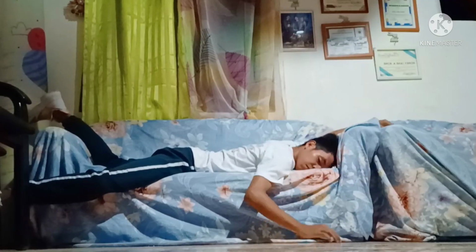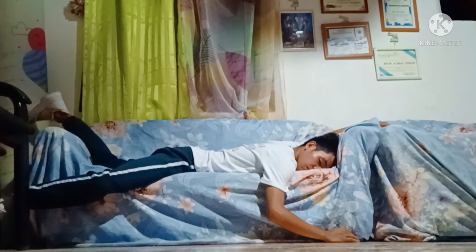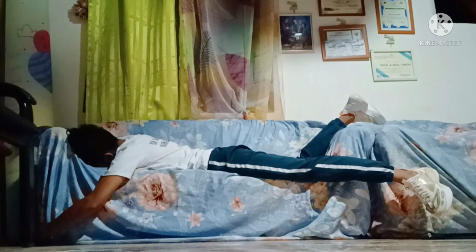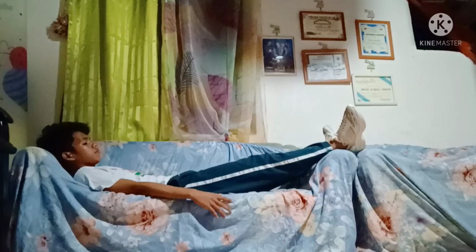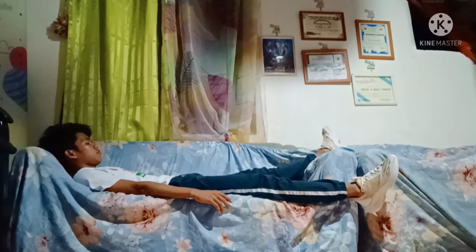Lying is the easiest fundamental position in which the body is fully supported and fully stable on a horizontal surface. The first lying position is the prone position, in which you are face down on your stomach, and the second one is the supine position, in which you are lying face up on your back.